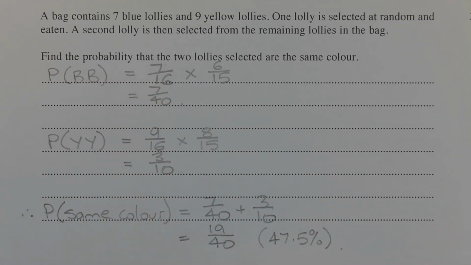One blue lolly has been taken out of the bag, so there are 6 blue lollies left out of a total of 15. In the second draw, the probability of choosing a blue lolly is 6 over 15. The probability of selecting 2 blue lollies is found by multiplying these two probabilities. So 7 over 16 times 6 over 15 is 7 over 40.